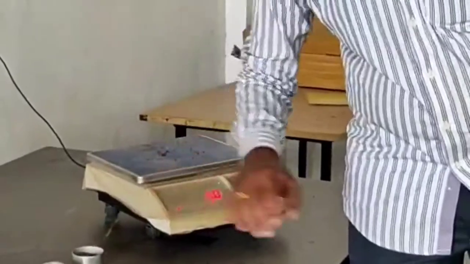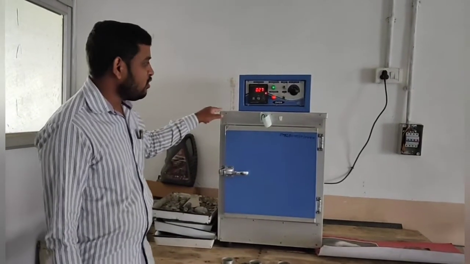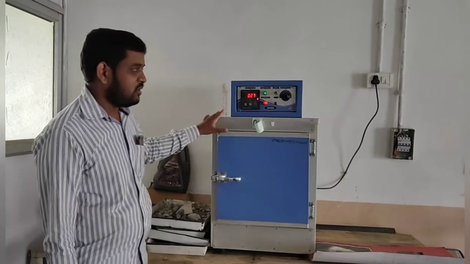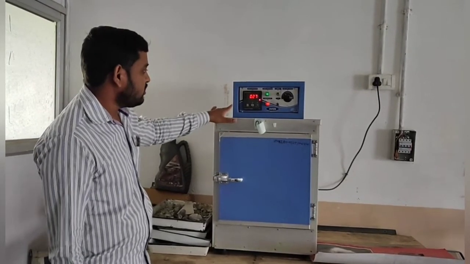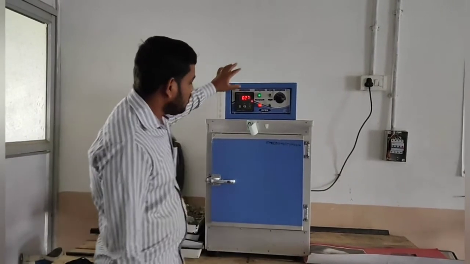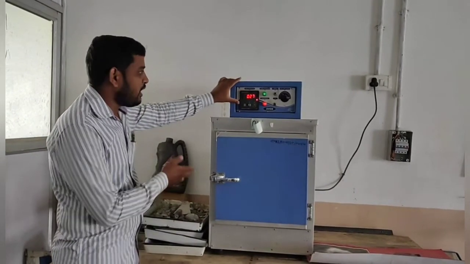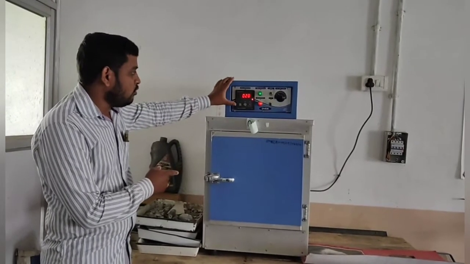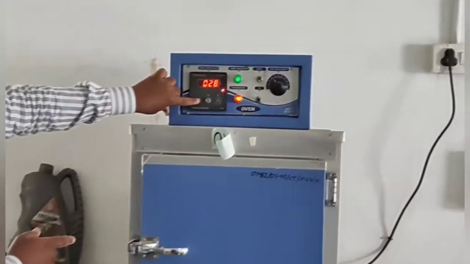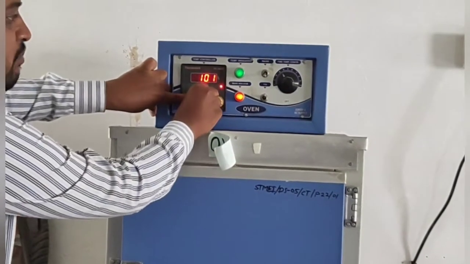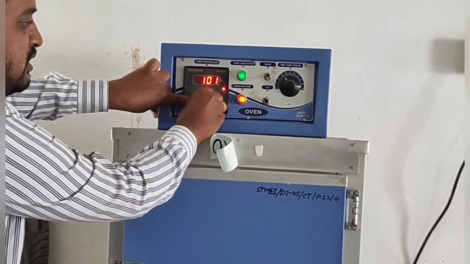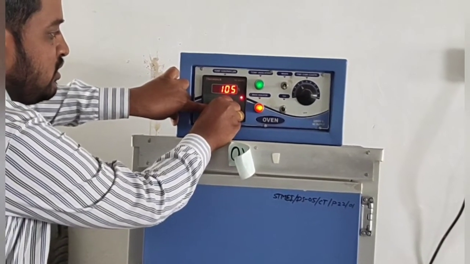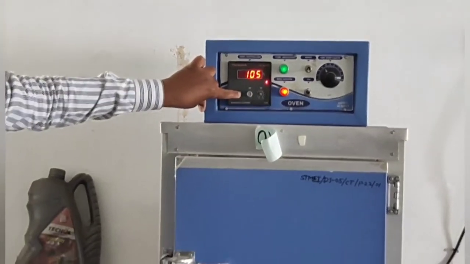So this is the oven for determination of water content of the soil by using the oven dry method. This is a thermostatically controlled oven. Before keeping the sample, we have to adjust the temperature of this oven to about 105 to 110. To adjust it, push the button and adjust the temperature by rotating the button. So you have to adjust the temperature to about 105 to 110. Now this is 105.